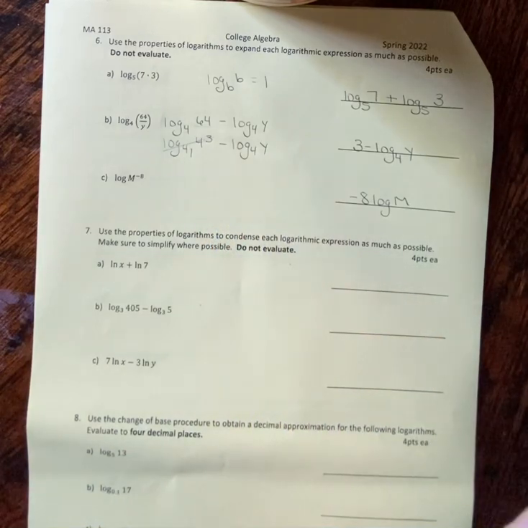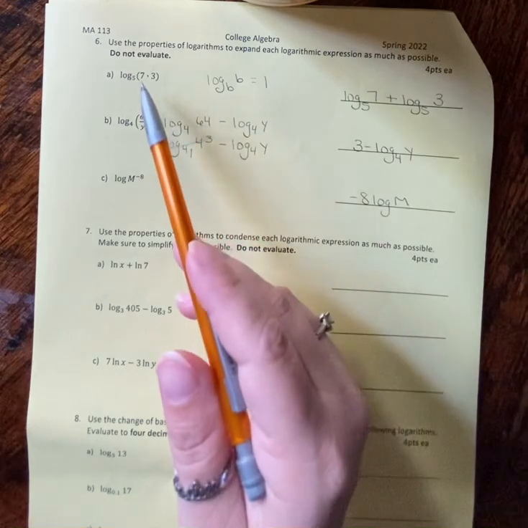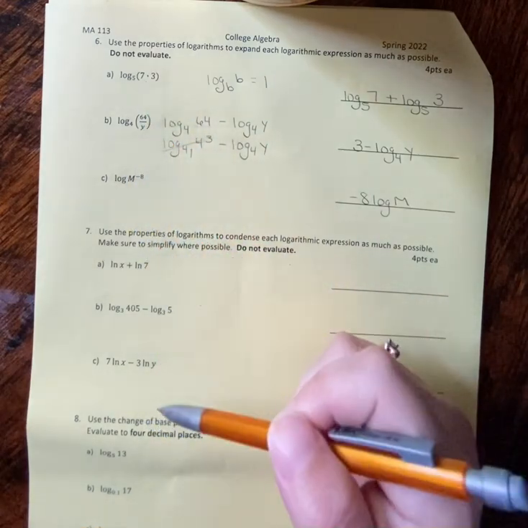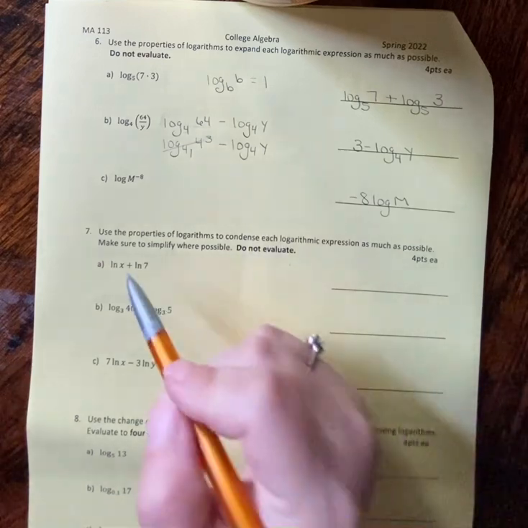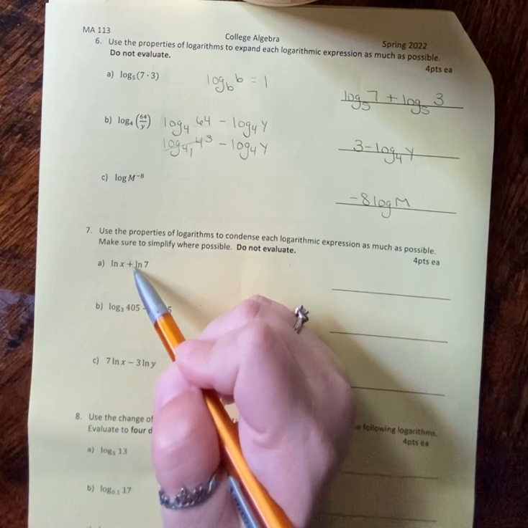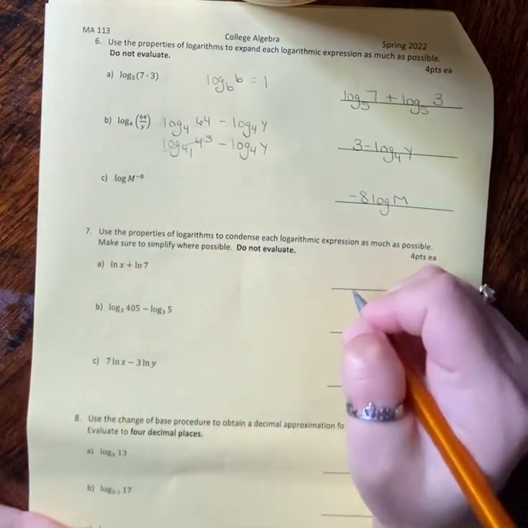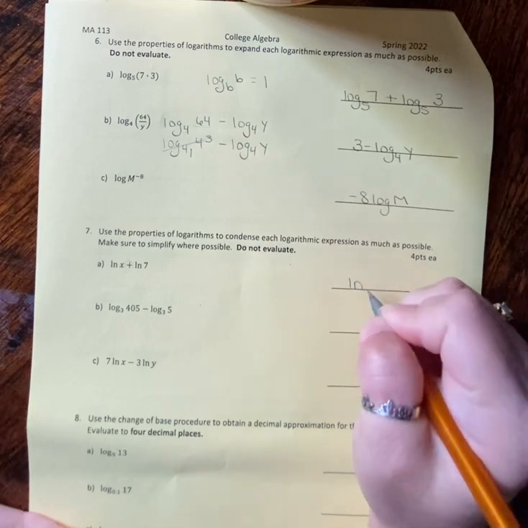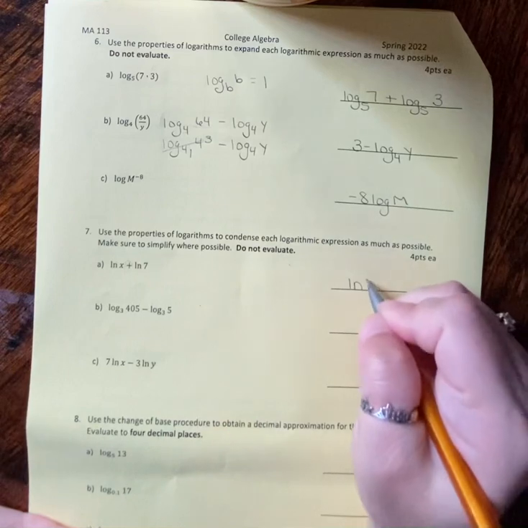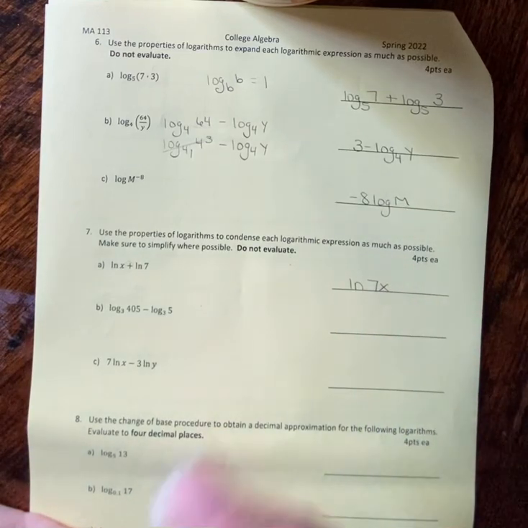Okay, so again, we learned 3 different rules. We have product, quotient, and power. So we're probably going to use all 3 of those since we have 3 examples to work with. We have ln of x plus ln of 7. This plus tells me that I'm going to use the product rule to condense these. I'm going to combine them together into one log. So instead of ln of x plus ln of 7, I have ln of x times 7, which is just ln of 7x. I brought them together.